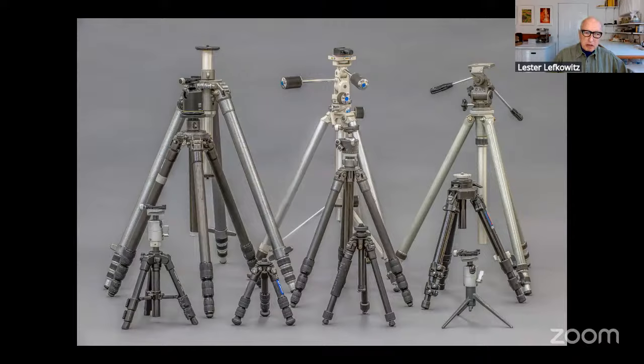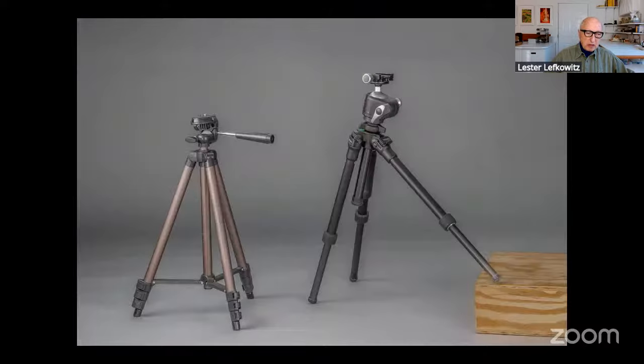Sturdiness, stability, a little bit of weight is much more important in close-up than it might be for generic, say, landscape photography. So there are two major flavors out there. They're the really, really cheap, lightweight, inexpensive tripods with horrible heads on top. And I absolutely recommend you do not get one like that. You will be very, very frustrated. The one on the right is much more appropriate.